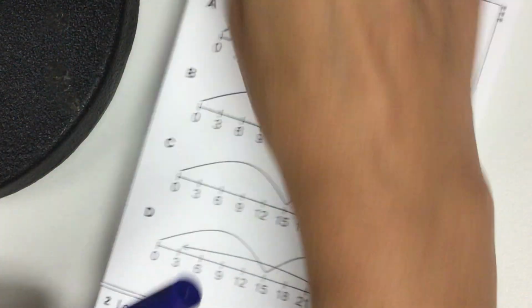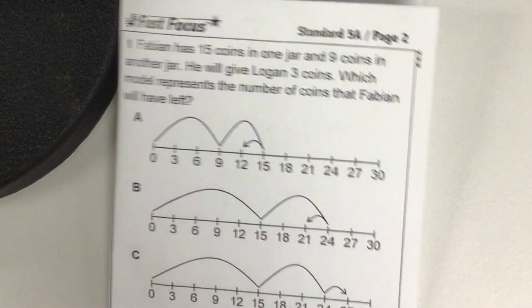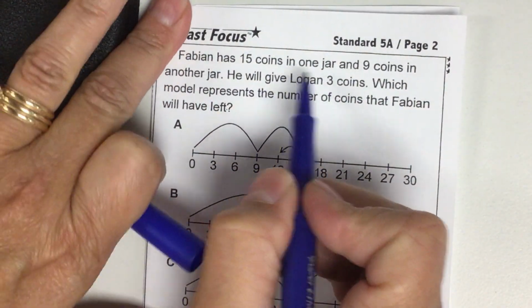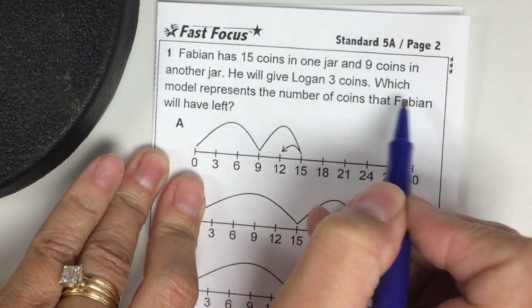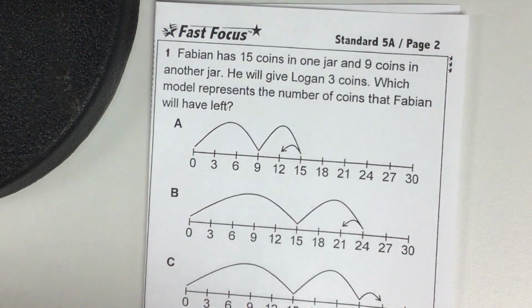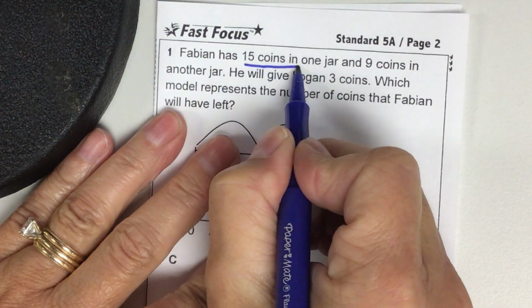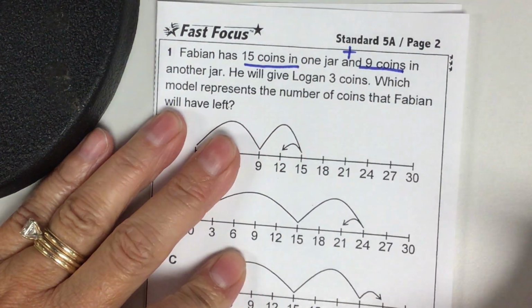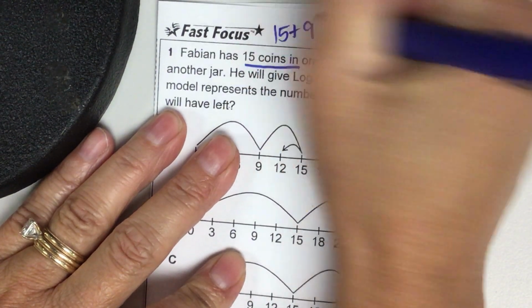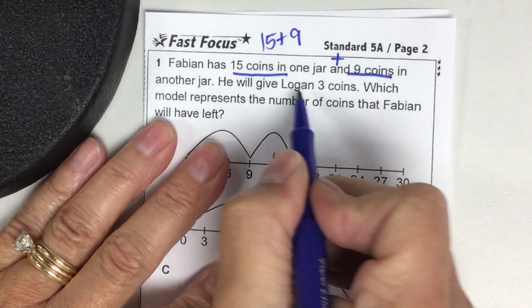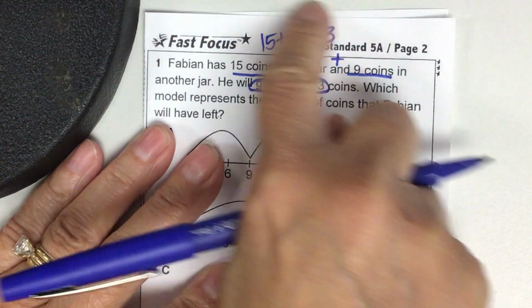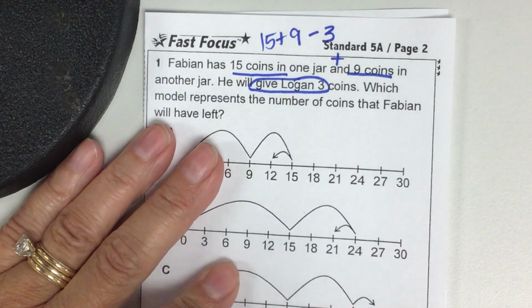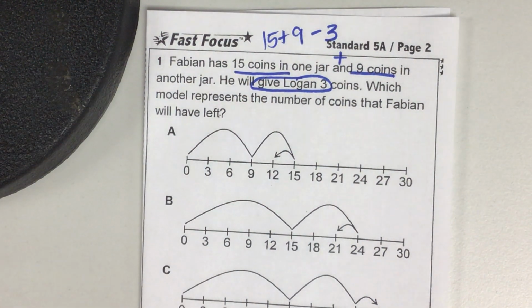Okay, let's look at this next one. I'm going to fold this so it's kind of easier to see. Number 1. It says Fabian has 15 coins in one jar and 9 coins in another jar. He will give Logan 3 coins. Which model represents the number of coins he will have left? So he has 15 and 9. So that's 15 plus 9. That's what that is showing. And then if he gives 3, that's going to usually be takeaway, right? So what we're really looking for is 15 plus 9, and then taking away 3.